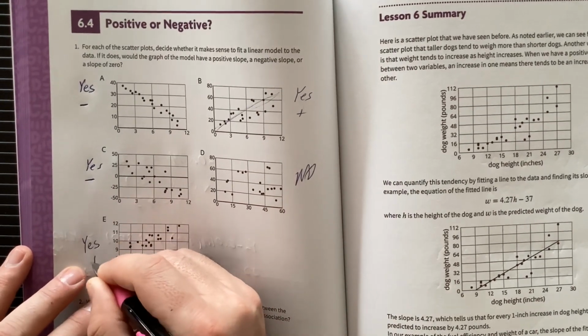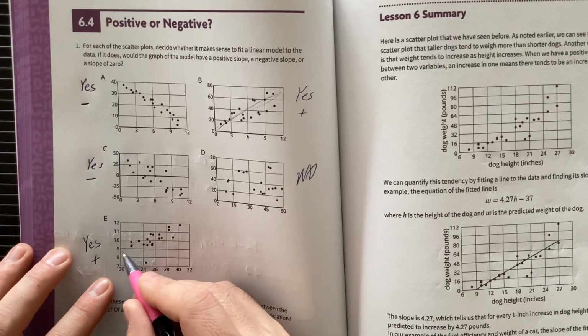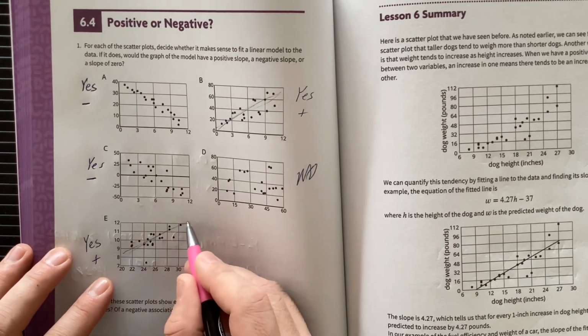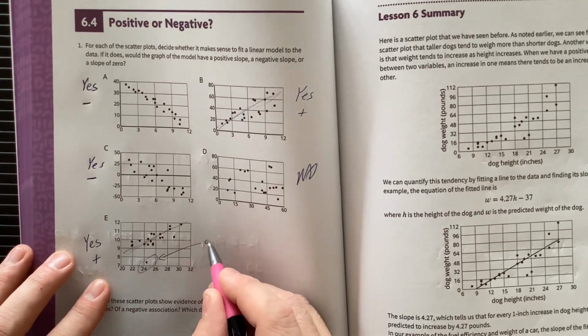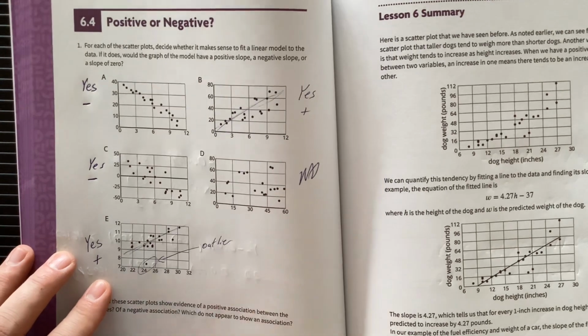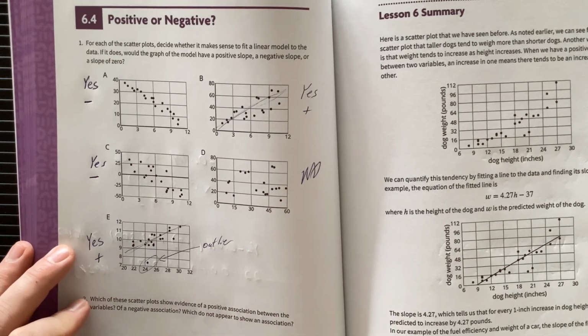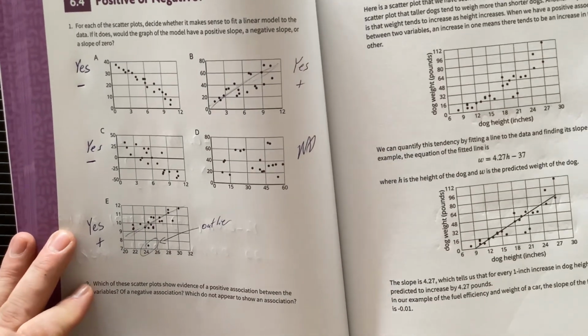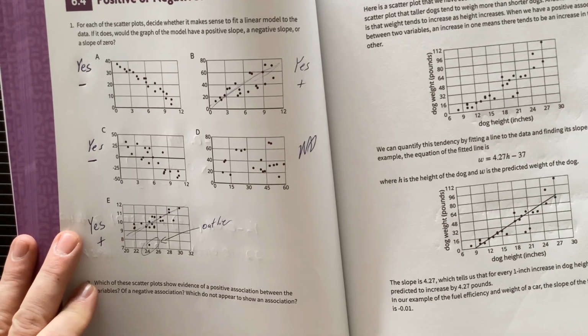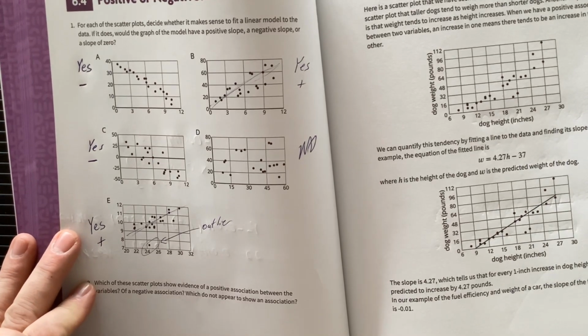E, I'm going to say yes, positive, and I am going to make note, these are all pretty good. I'm going to say this is an outlier. Okay, one data point that was off, or somebody that wrote down a wrong number or something.